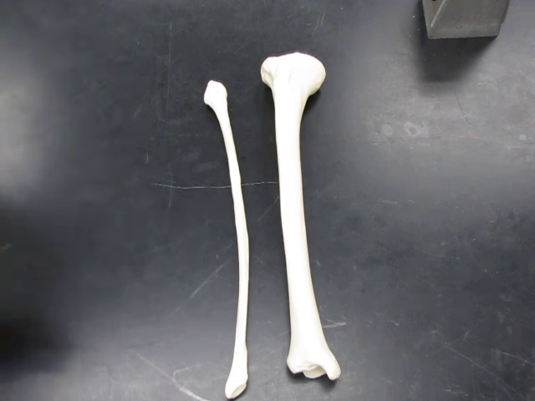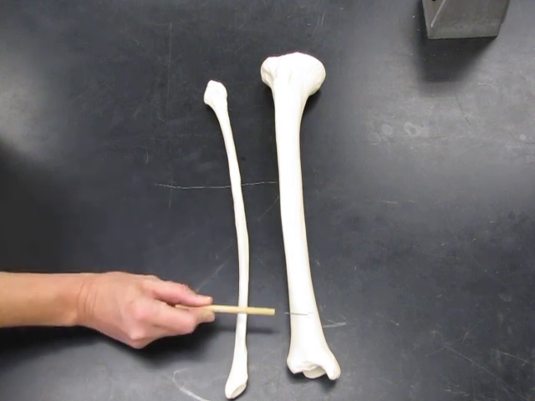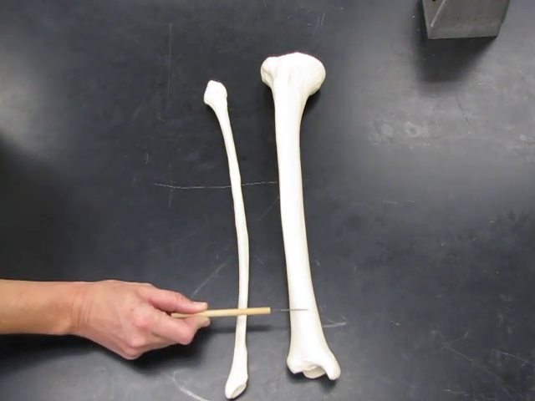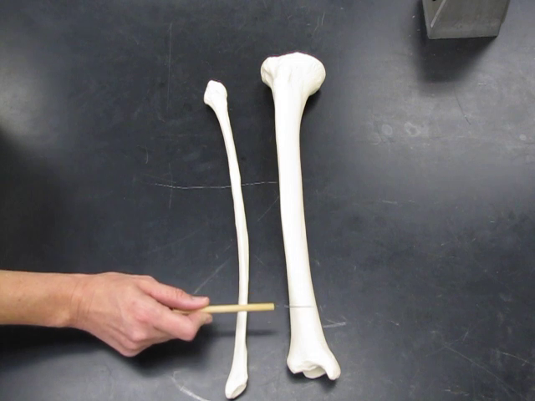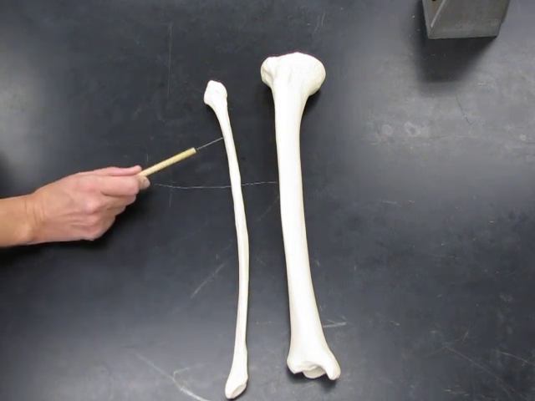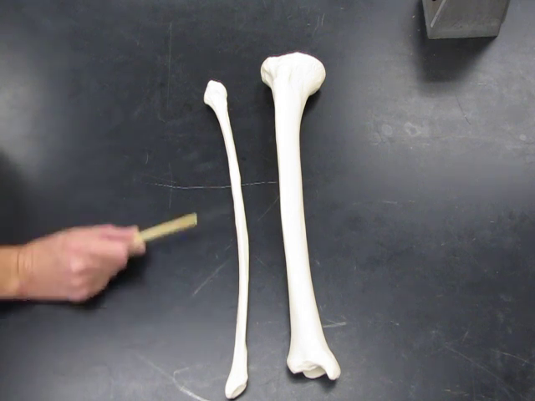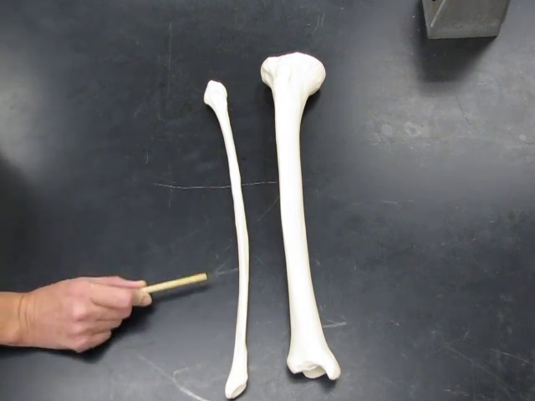All right, continuing with the appendicular skeleton. We can see the tibia, which is the thicker bone, and that is also called the shin. And this sits medially in the body. And we have the fibula, which sits laterally in the body. And the fibula is fine or thin.